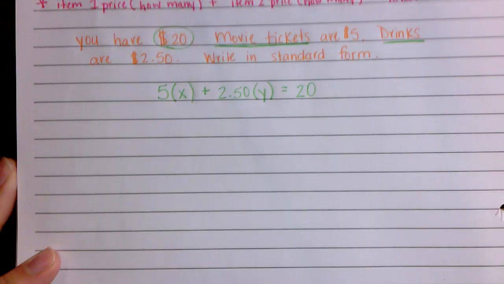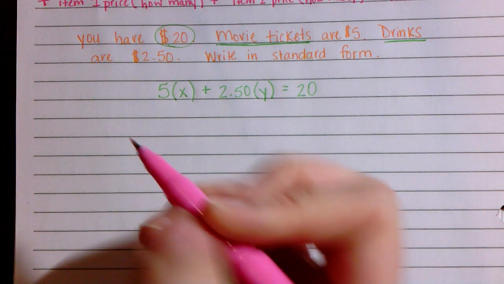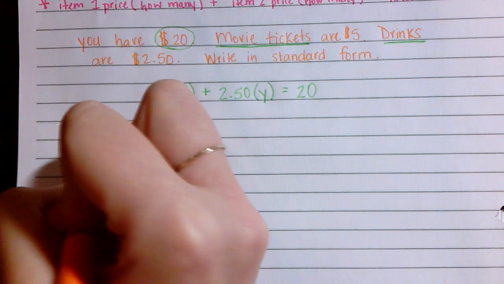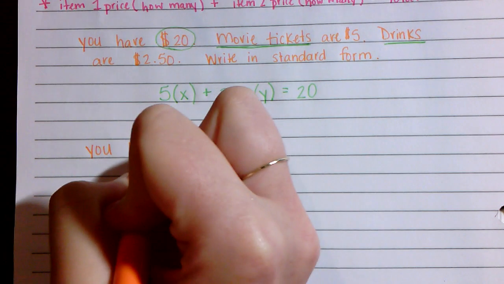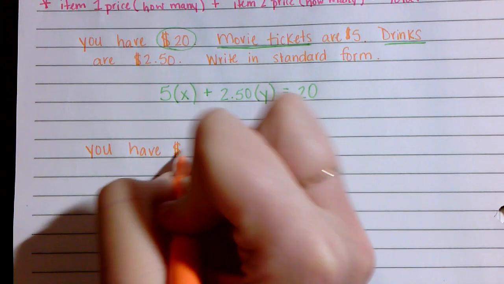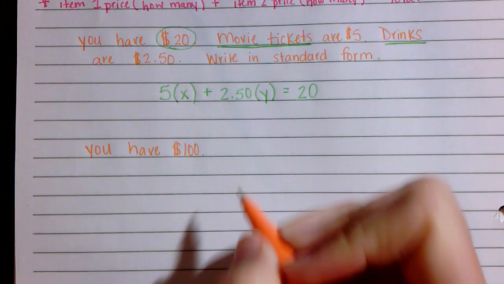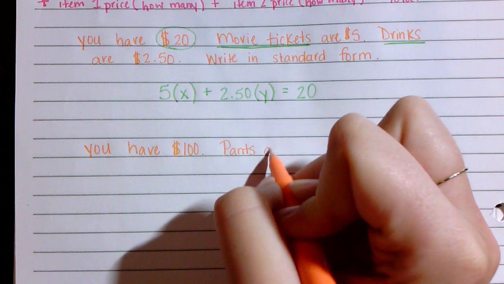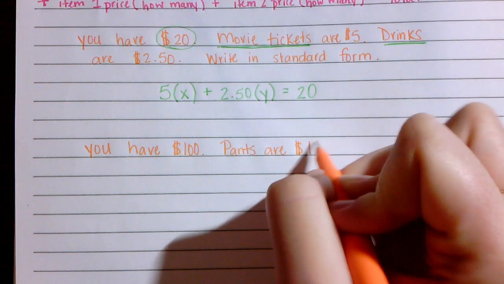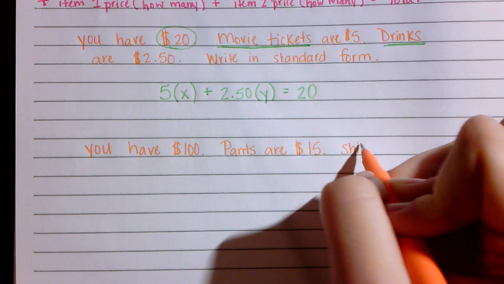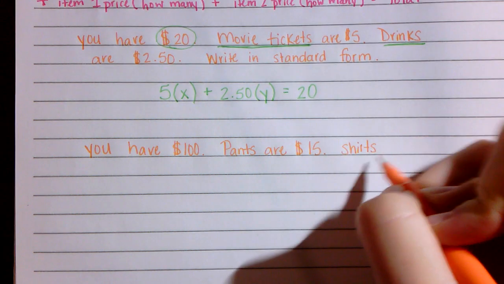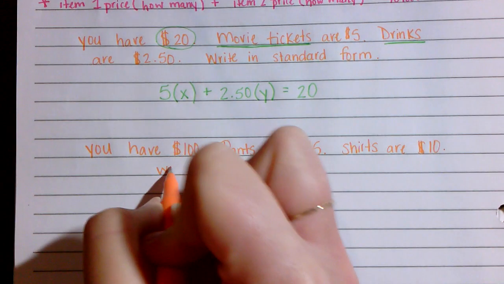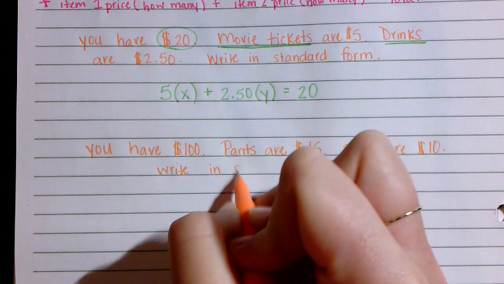I'm going to give you another example here. You have $100. Pants are 15. Shirts are 10. Write in standard form.